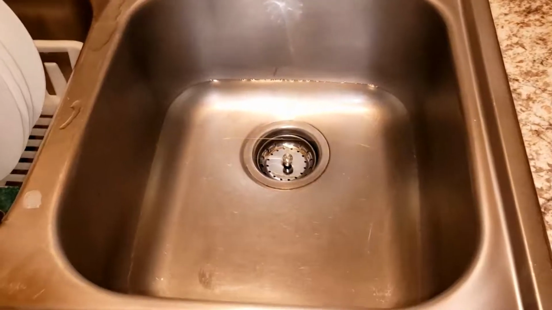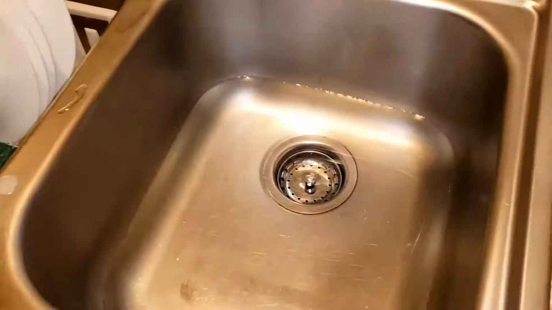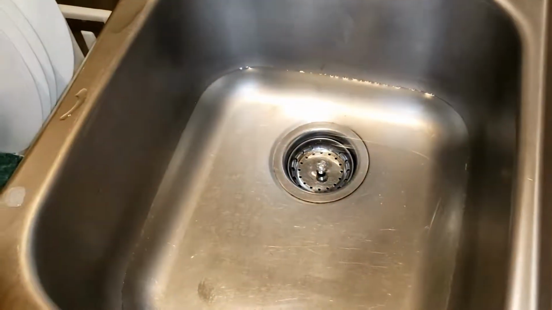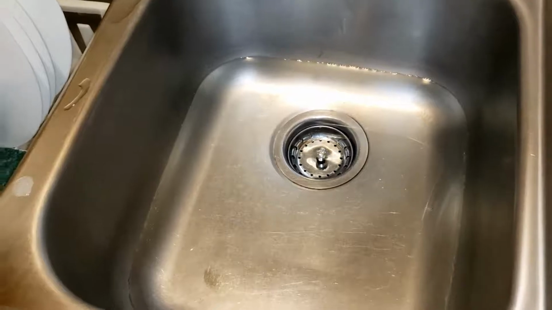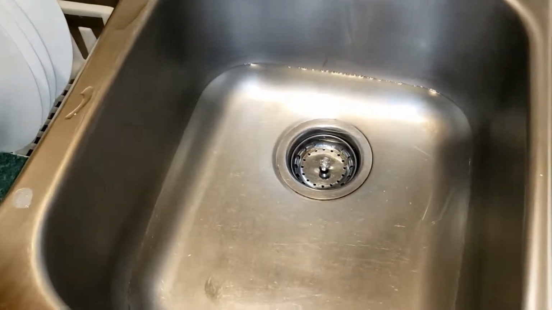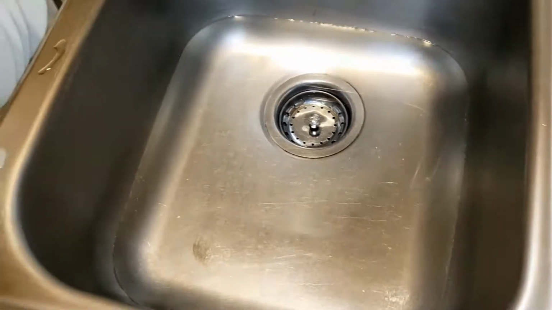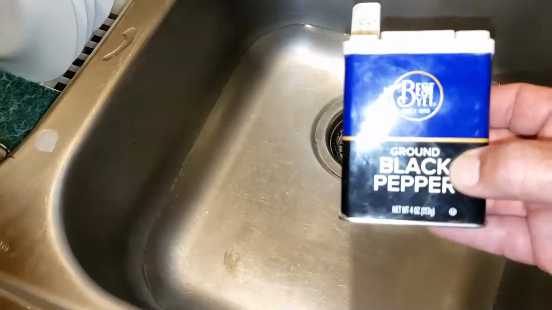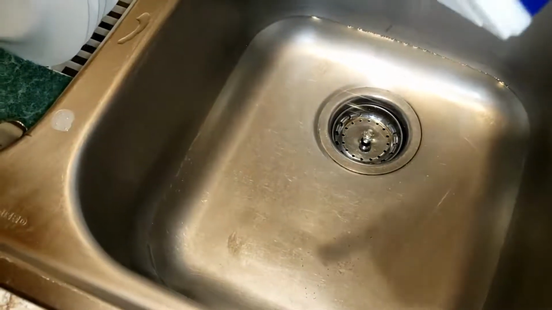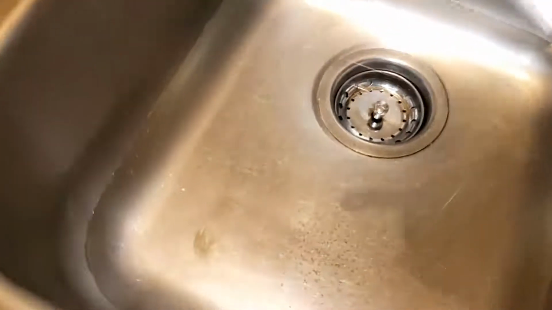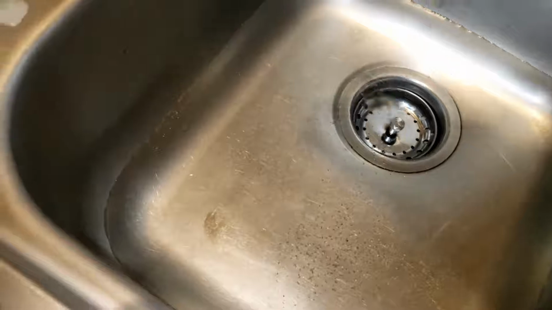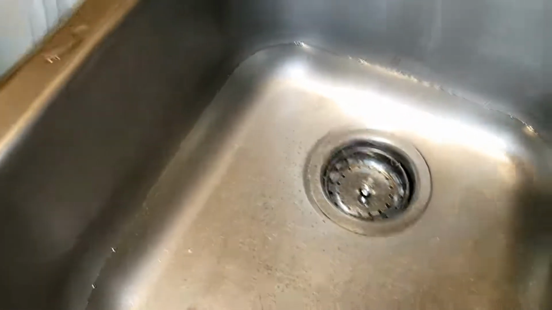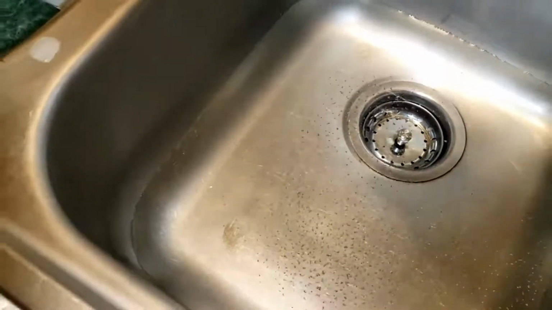Okay, kids, here we have just my kitchen sink. One of the sides of the sink is filled with, I don't know, maybe an inch or two of water. Now I'm going to take some pepper, and I'm going to cover the surface of the water with some of this. If I could get it out.